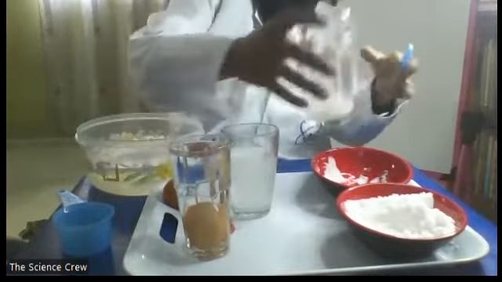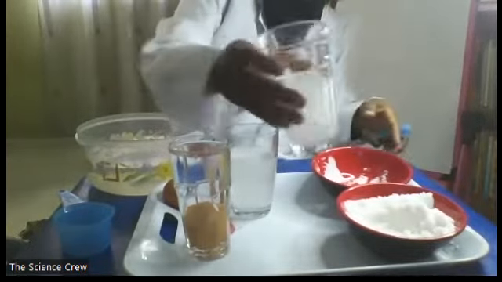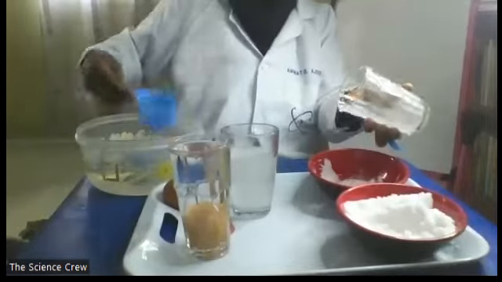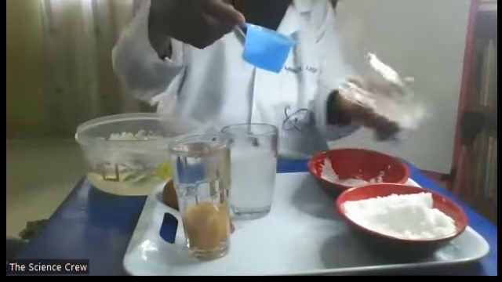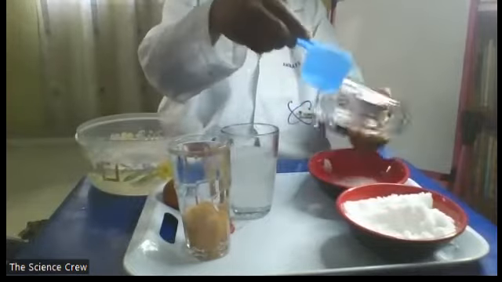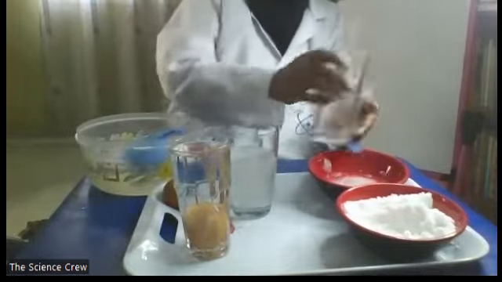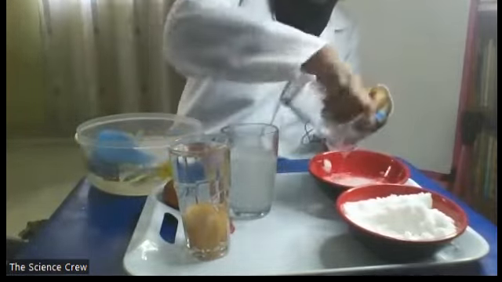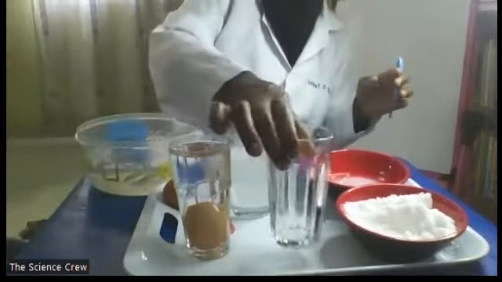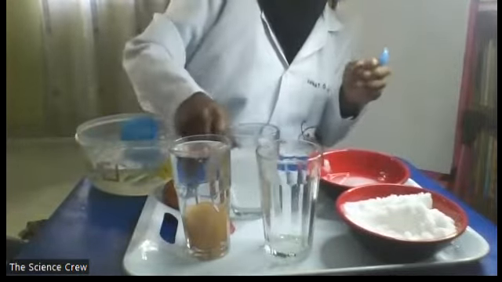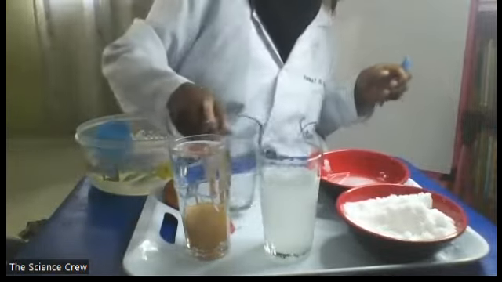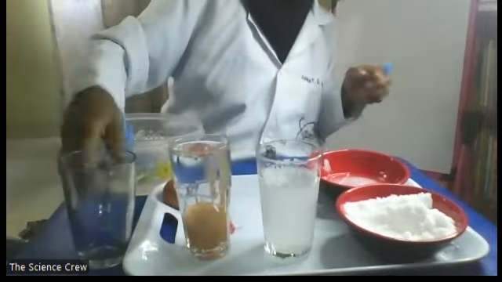Now what you can see, the residual salt beneath, I'll take it away so that it doesn't remain in the cup again. Yes, so I have a neat cup here with me. Then I'll transfer the water back. Now you can see that the salt is no longer in this water.